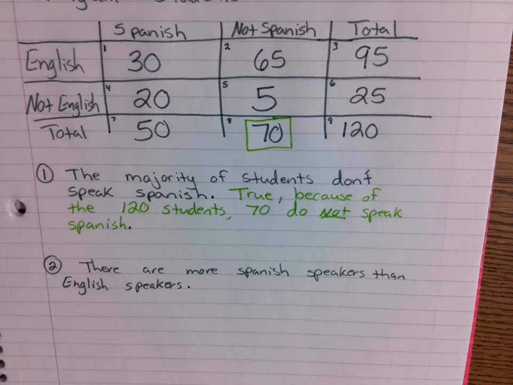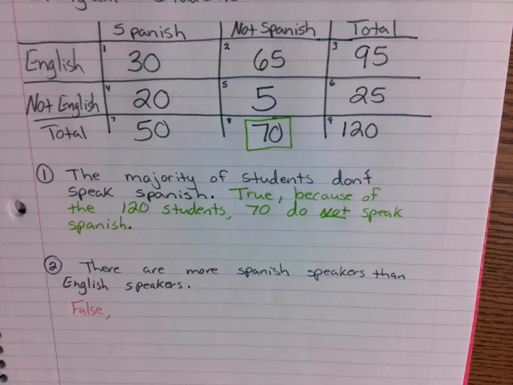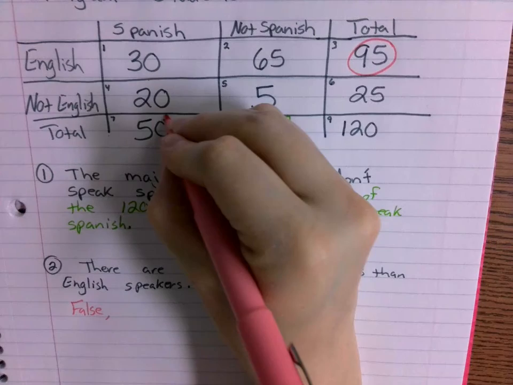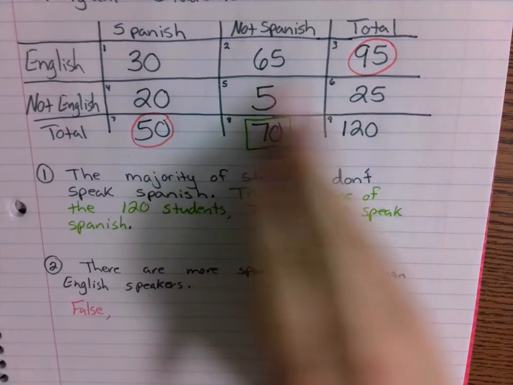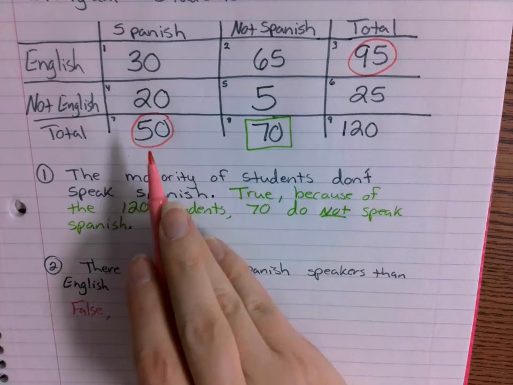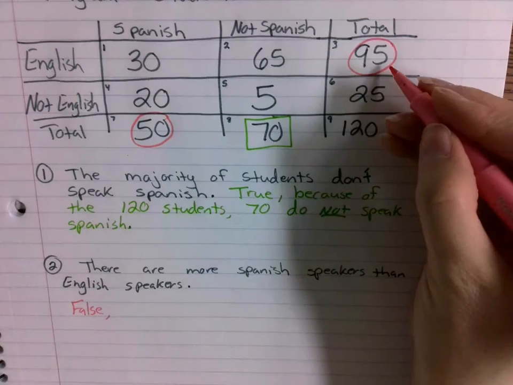Any guesses? Eric? False? Why? Because there are 95. Good. Okay. So he said that this is going to be false, which is correct. This is a false statement because of this value and this value. The 95 represents the total amount of English speakers, and then the 50 represents the total amount of Spanish speakers. 95 is greater than 50. So English speakers is greater than Spanish speakers in this scenario.